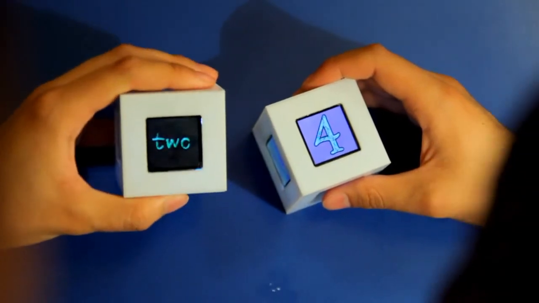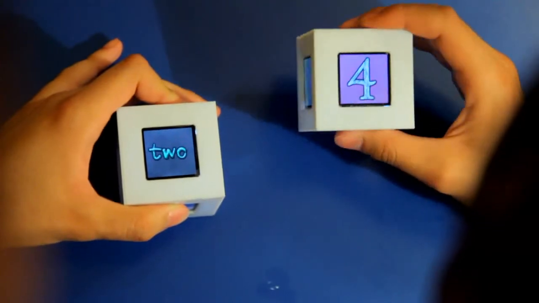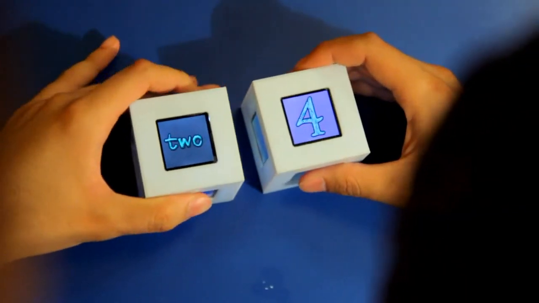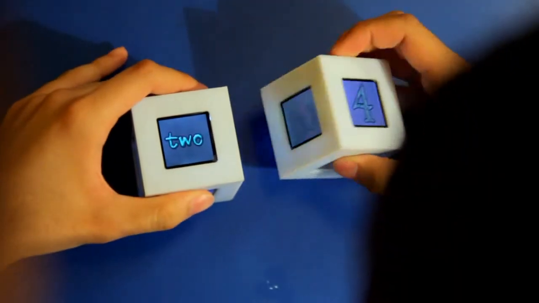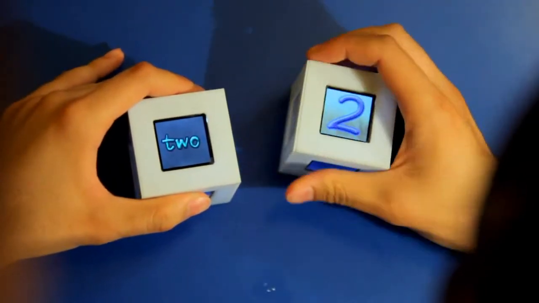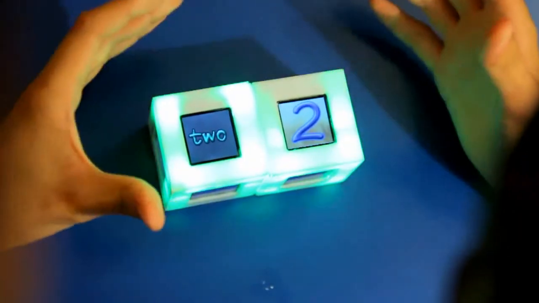Now let's see how the exercise works. We have on one cube the number 2 spelled in English, and on the other cube the number 4. When we try to associate the cubes, the solution is wrong. We try to take the right solution, and when we associate them, the solution is correct.